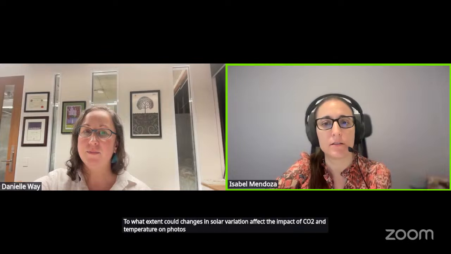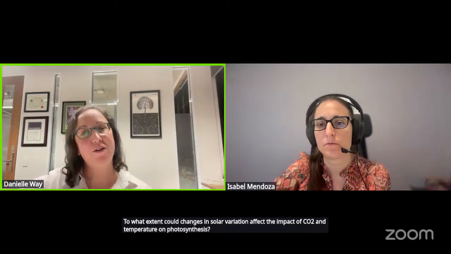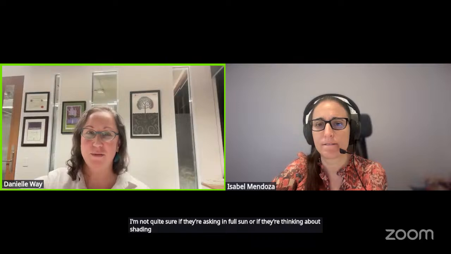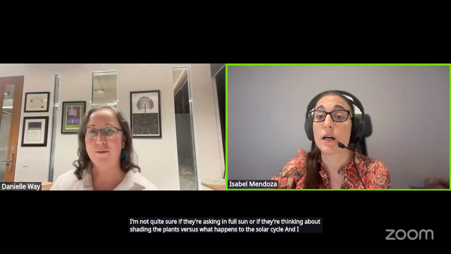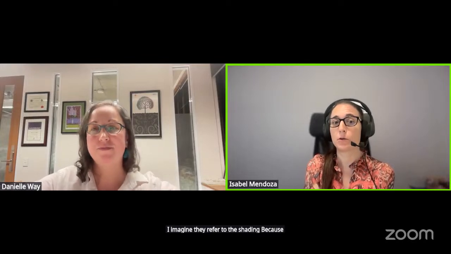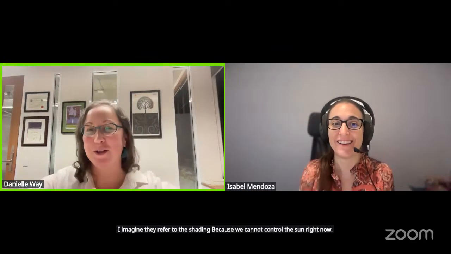Yes, by Giggs Kleta: To what extent could changes in solar irradiation affect the impact of CO2 and temperature on photosynthesis? I'm not quite sure if they're asking about full sun, or if they're thinking about shading the plants versus what happens to the solar cycle. I imagine they refer to the shading, because we cannot control the sun right now. Yeah, well, that's why I was wondering what the question meant.